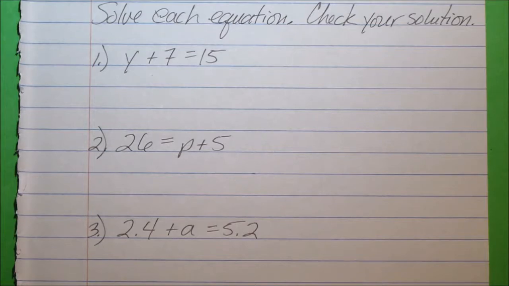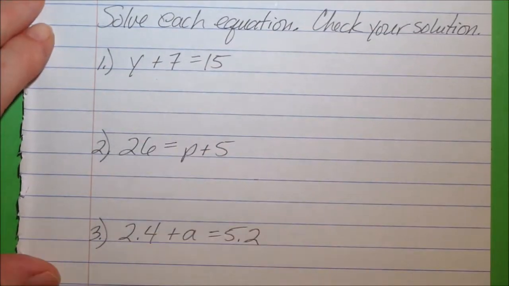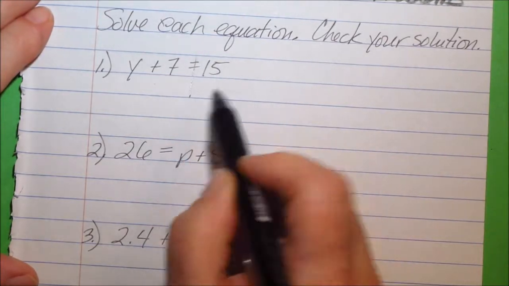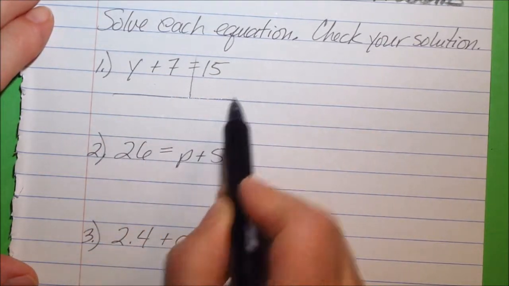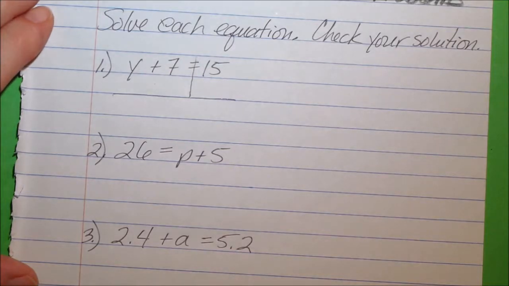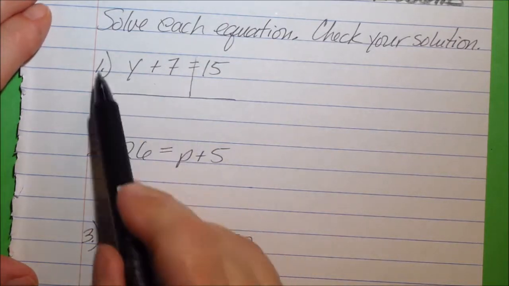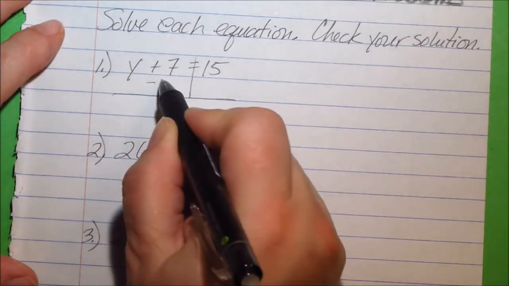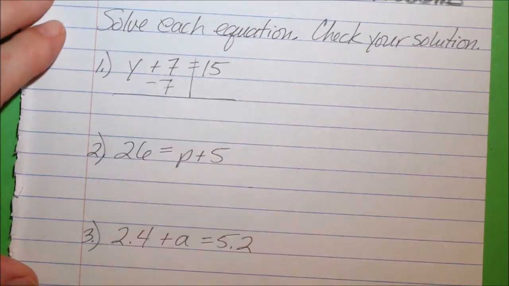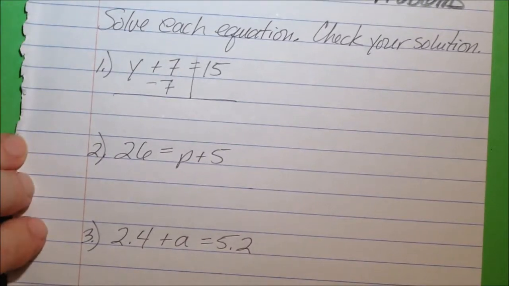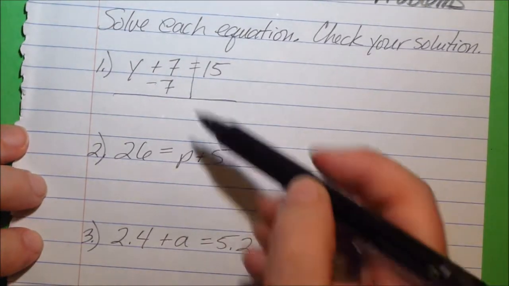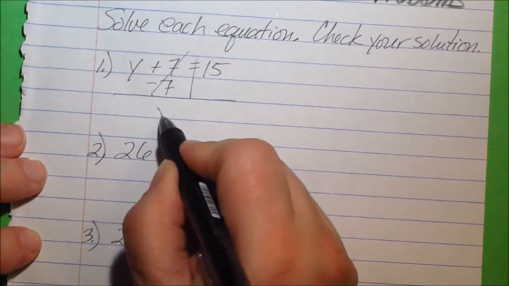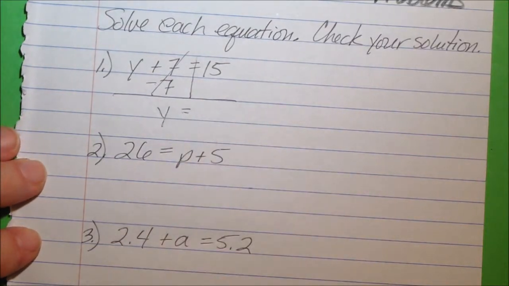All right? Okay, so first one is y plus 7 equals 15. Okay, so we are going to solve for the variable. We start by building the little fence here, and we see that this is y's house, but 7 is in his house. We need to get rid of him. The opposite operation from addition is subtraction. So 7 minus 7 creates 0. That means it's no longer there, and y is now in his house all by himself.